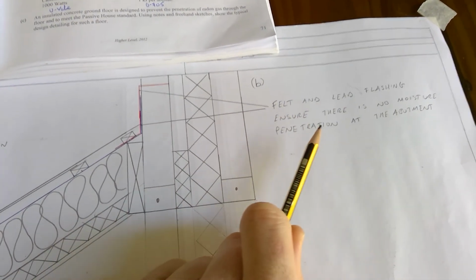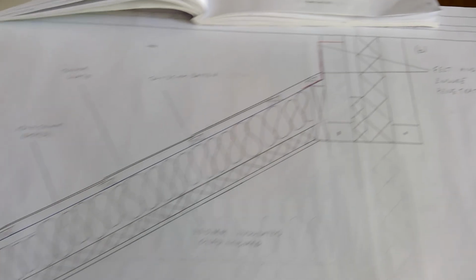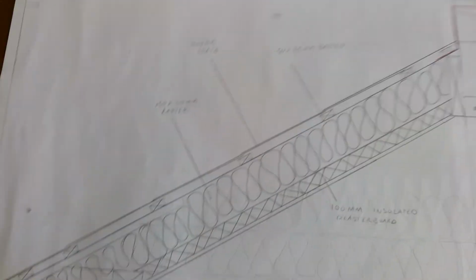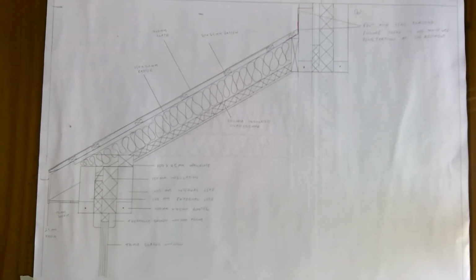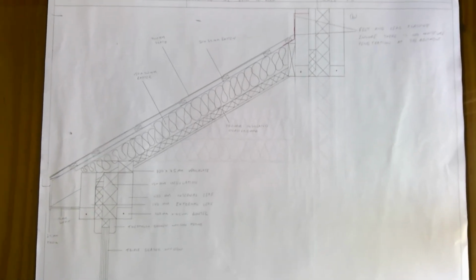If you want, you can. You don't really have to. All right, and part B is just labelled there: felt and lead flashing ensure there is no moisture penetration at the abutment. You can see there's about 13 or 14 labels there as well, I think, just to cover your labelling of the whole thing.